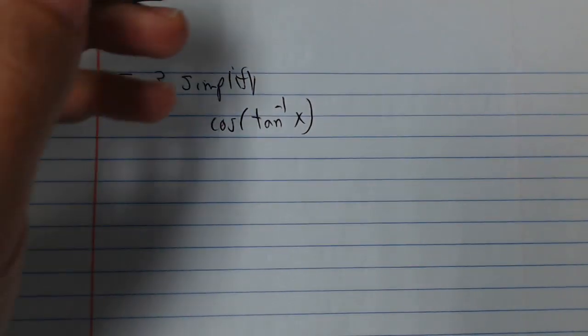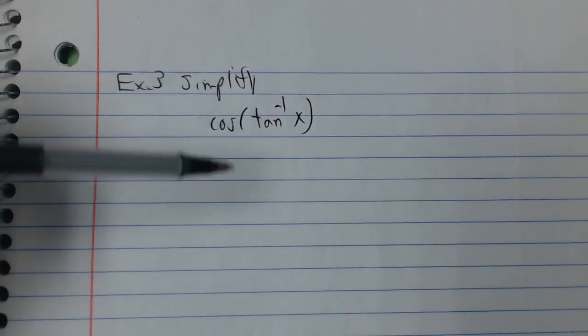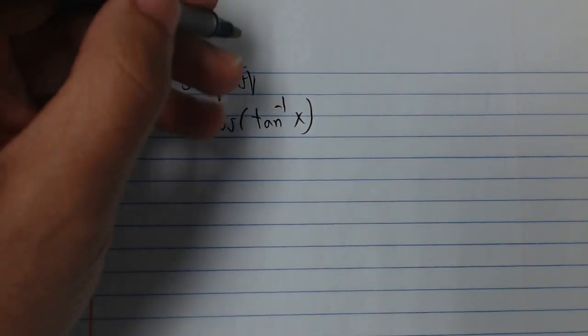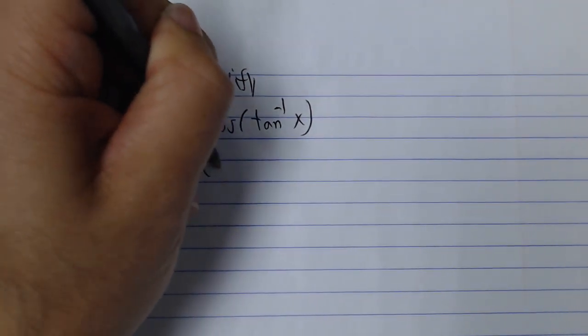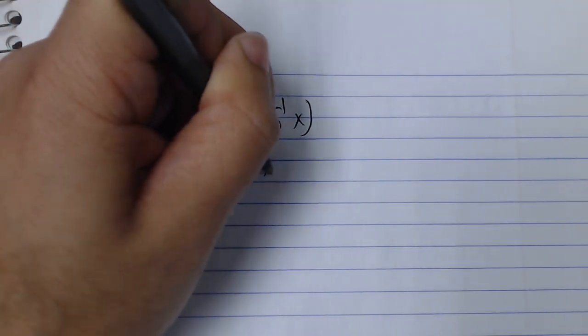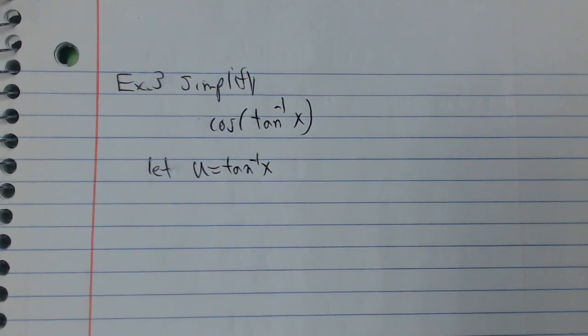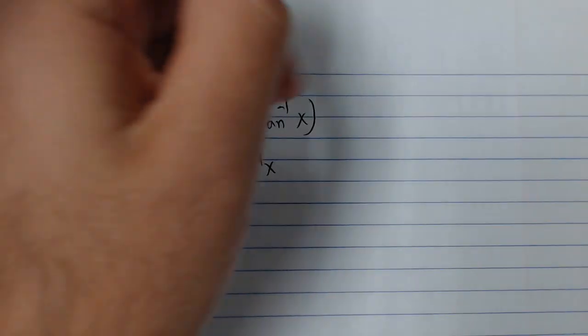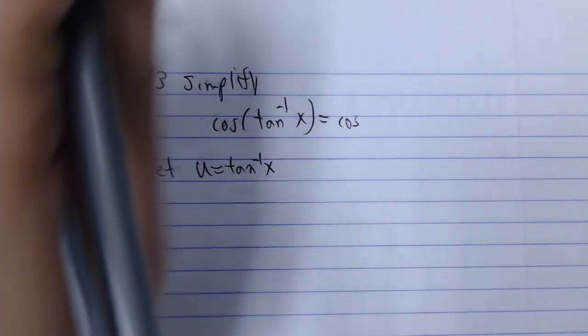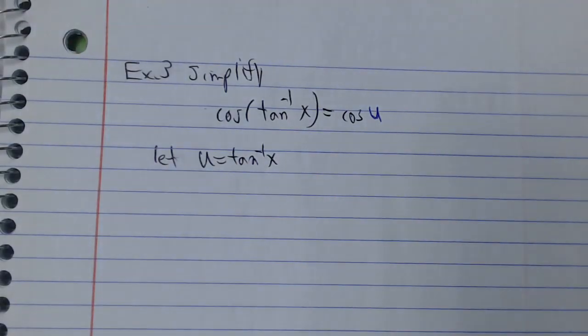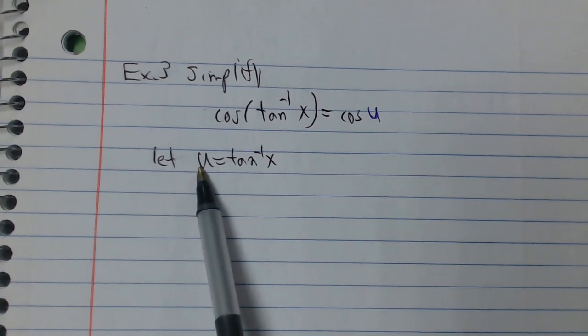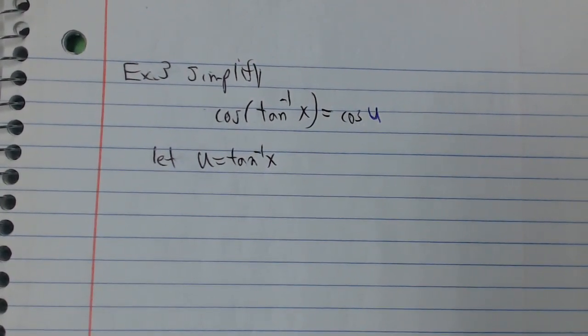So here's what I'm going to do. I'm going to be jumping back and forth quite a bit, so pay close attention to this. We're going to say let u equal tangent inverse of x. Now if you take a look at this, I'm going to come back up here, and this is going to turn into cosine of u. That becomes u simply because I used substitution.